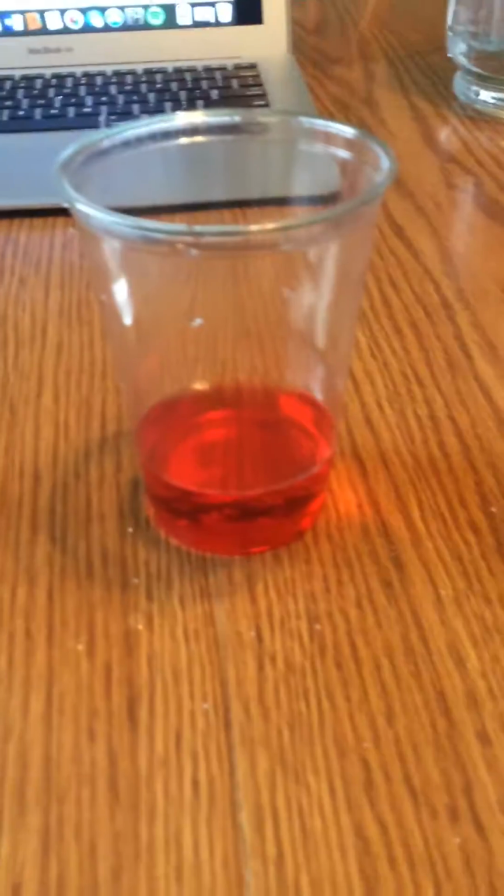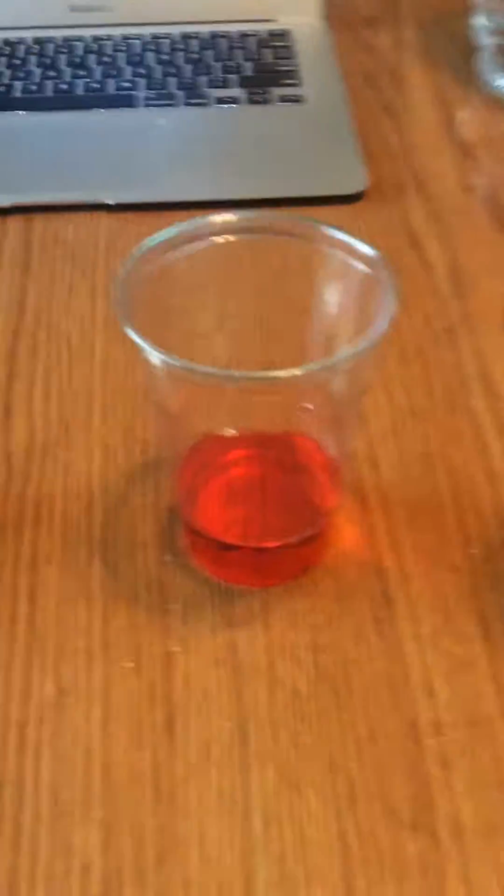So we stir, and after one stir, it seems to be completely mixed. So we can see that the food dye is still there because it changed the water's color, but the water is also still there. Alright, so let's move these out of the way.